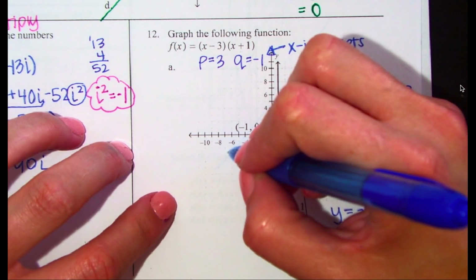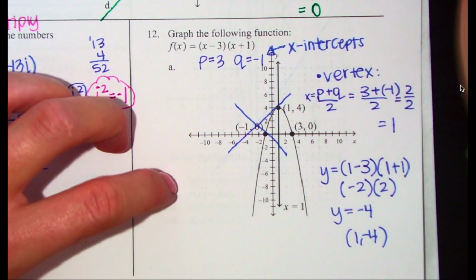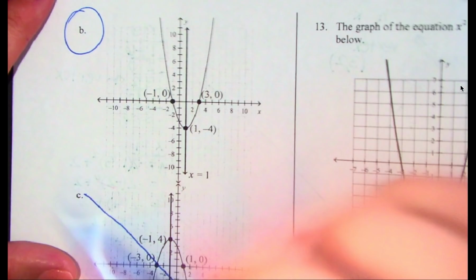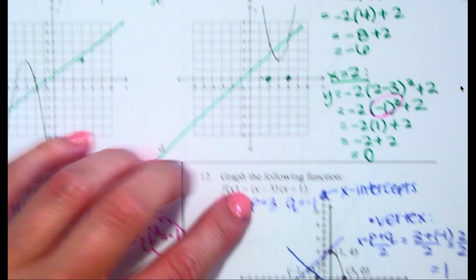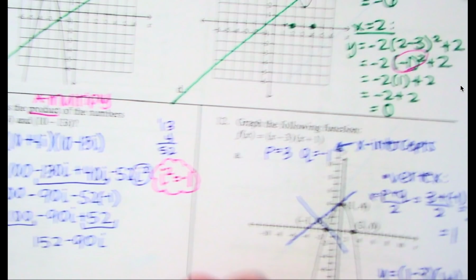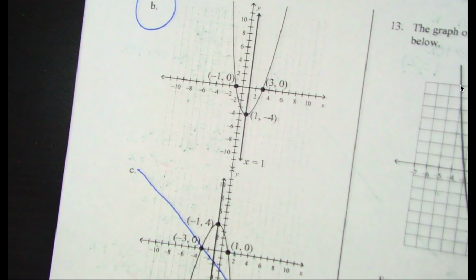So my answer is not going to be A, but my answer is going to be B, which has a vertex at 1, negative 4. Also, this graph had a positive a value. It was a positive 1 out in front. So I knew that the graph should be opening up, like B.